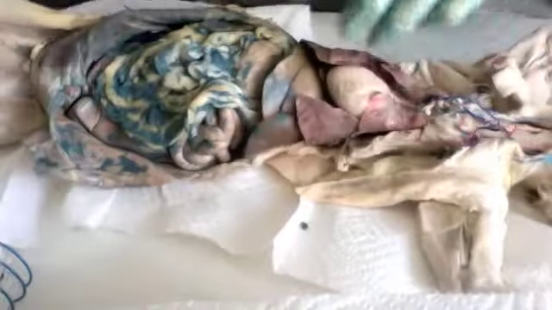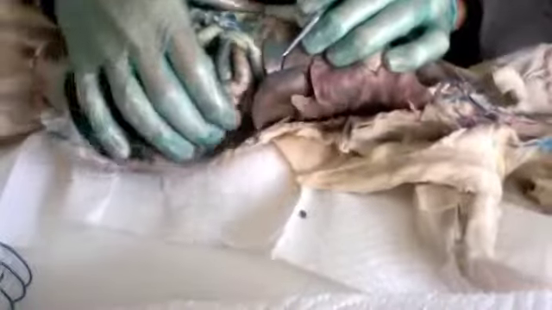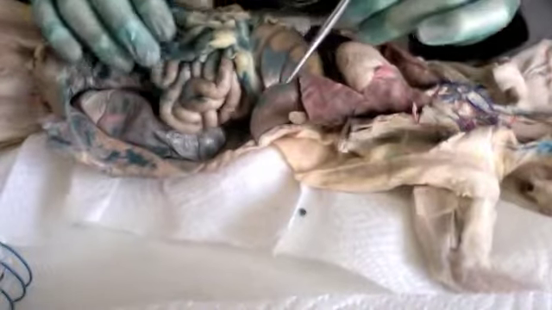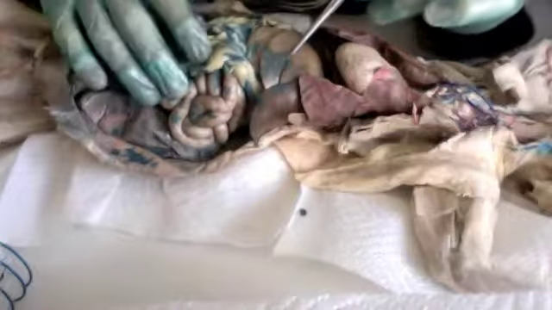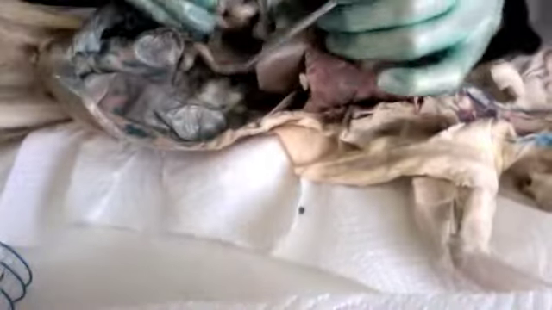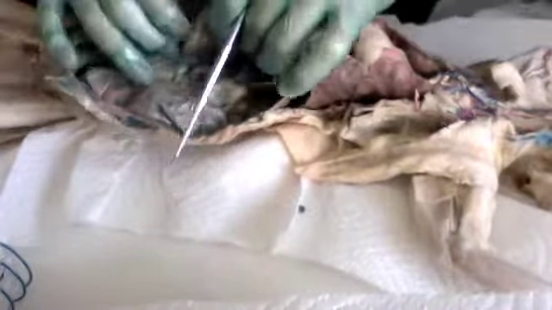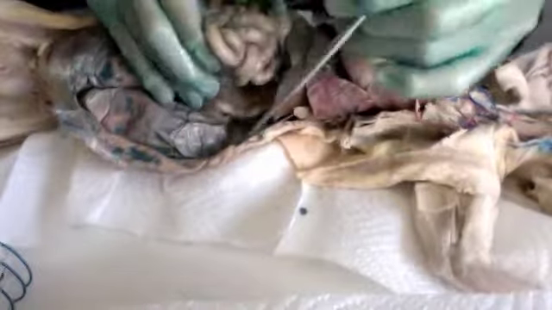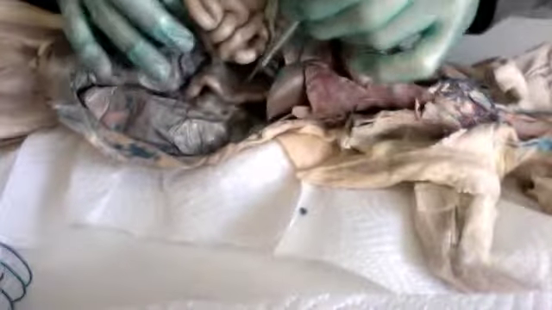Then we have the duodenum, or the small intestine. That is located here. Small intestine right here. Then we have the pancreas. And the pancreas is located here. The little sheet on it, that's the pancreas. Then we have the jejunum, which is located in this region.